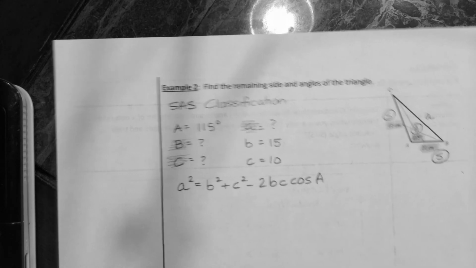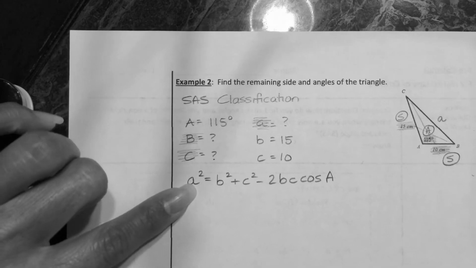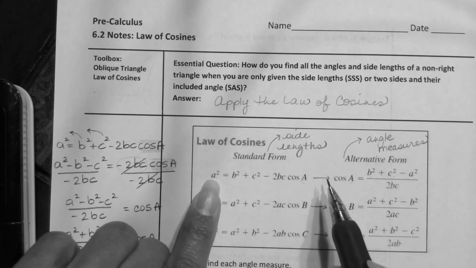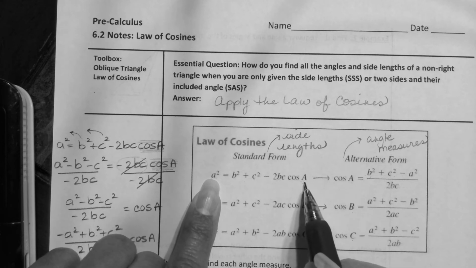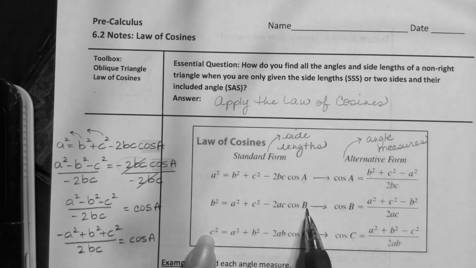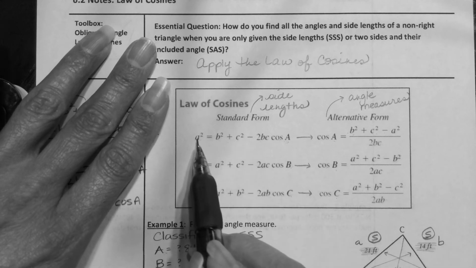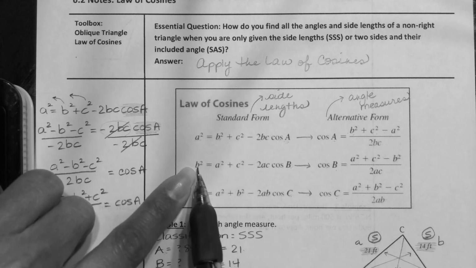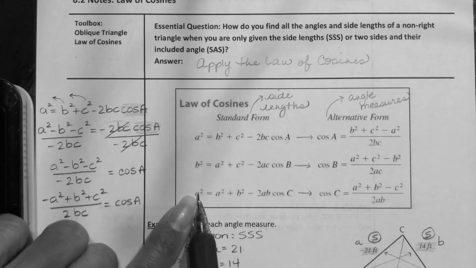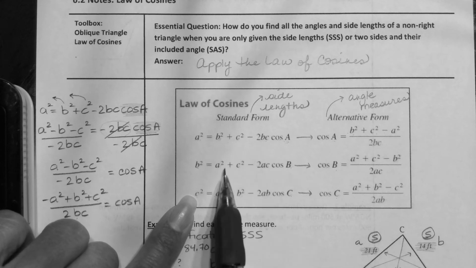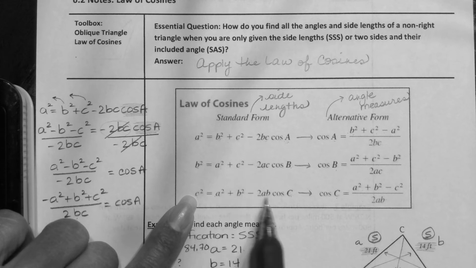I want to show you a pattern before I jump into this problem. Notice how this lowercase a ends with a capital A, lowercase b, capital B, lowercase c, capital C. And whatever it starts out with, it is always adding the squares of the other two sides. If it's B, it's using AC. If it's C, it's using AB. Whatever those two letters are, those are the two letters used.